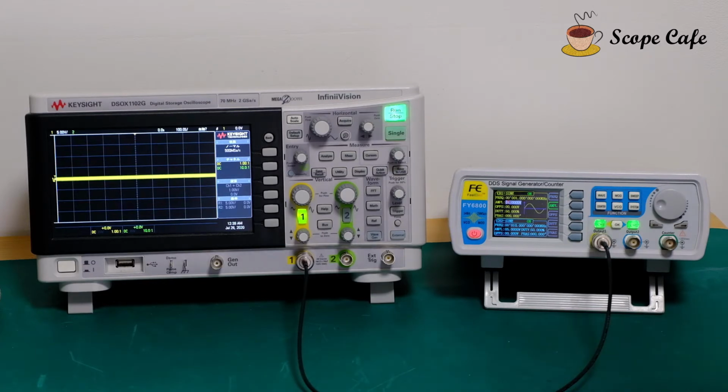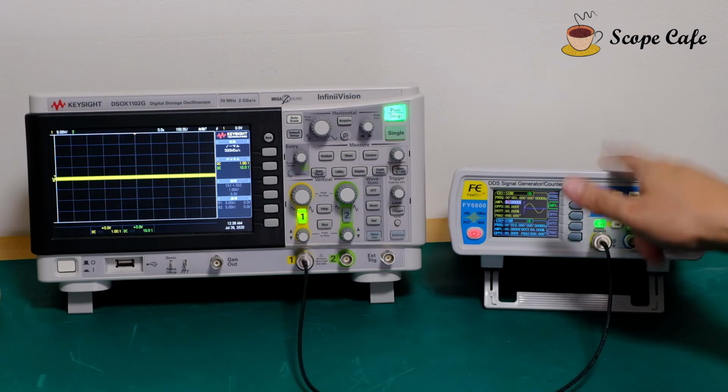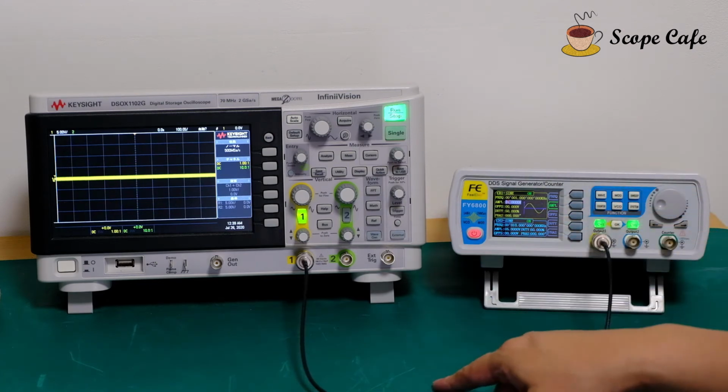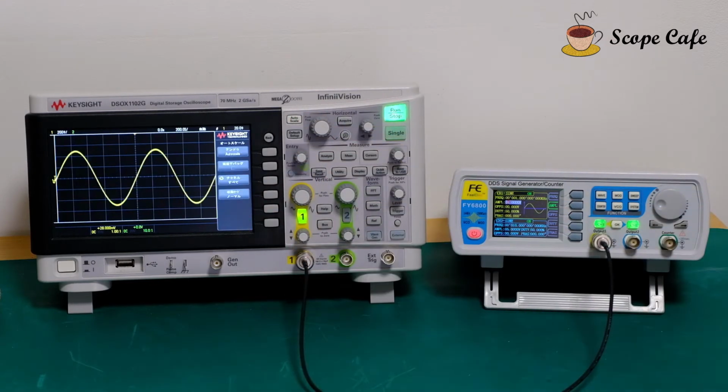Currently, the function generator and the oscilloscope are already connected, and the function generator is set up to a 1 kHz 1 volt peak-to-peak sine wave. So let's press the auto scale button. Okay, we can see a nice sine wave on the screen.